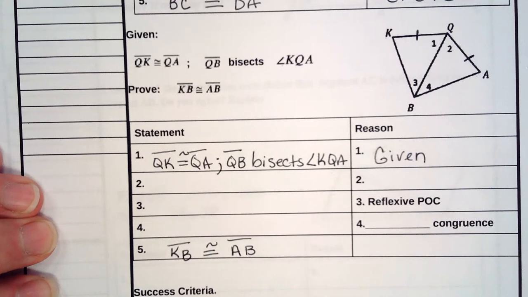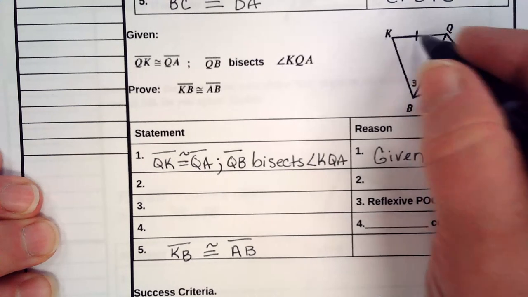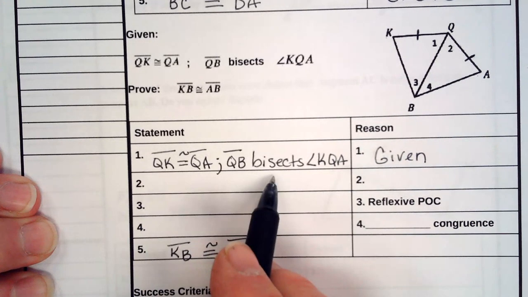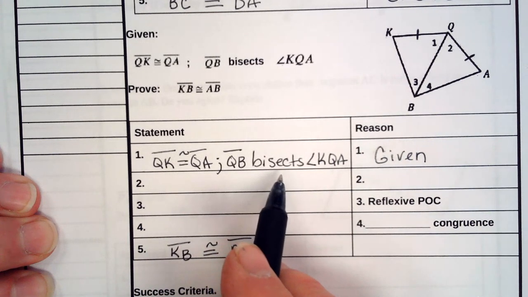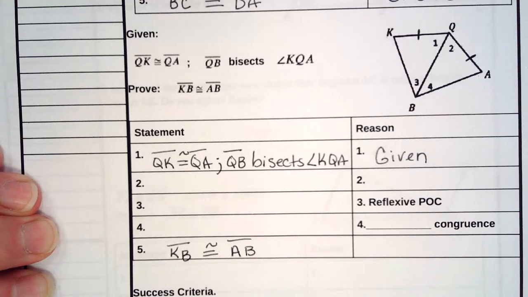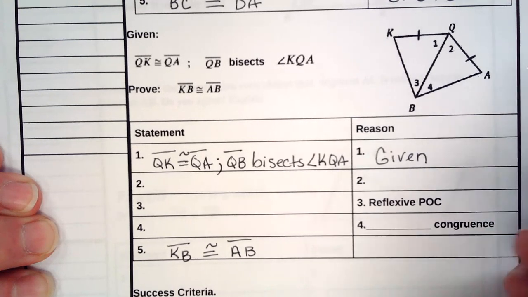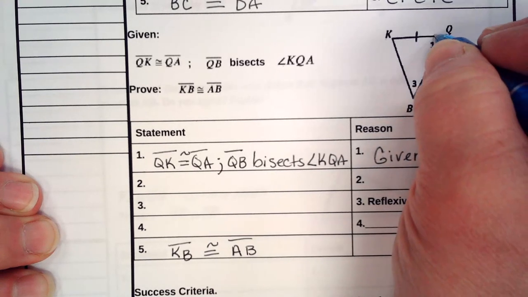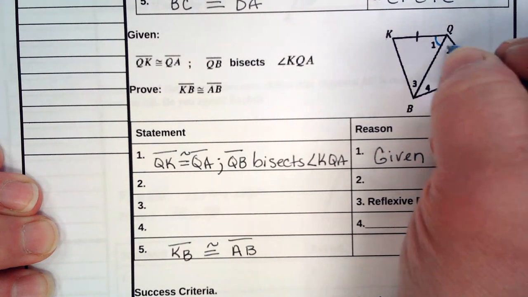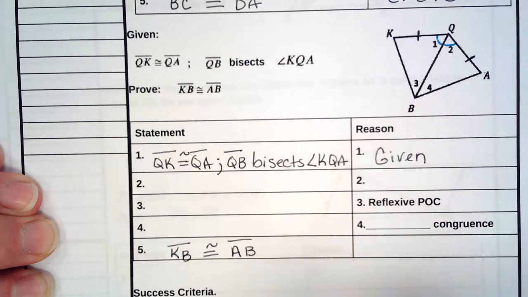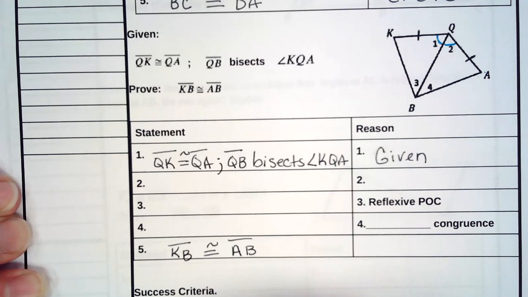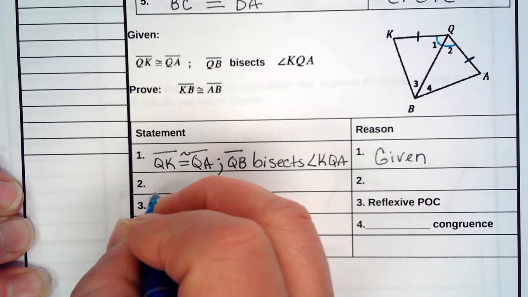So, we've marked the congruent ones here. Now, we know that bisects means to cut into two equal pieces. So, which angles are now congruent? Here's your bigger angle. So we know that angle 1 is congruent to angle 2. Why? Definition of bisects.